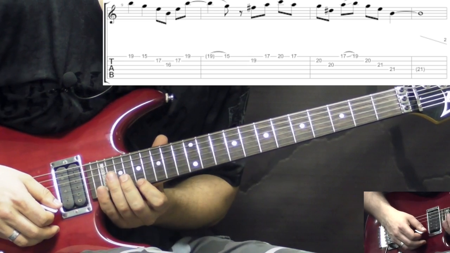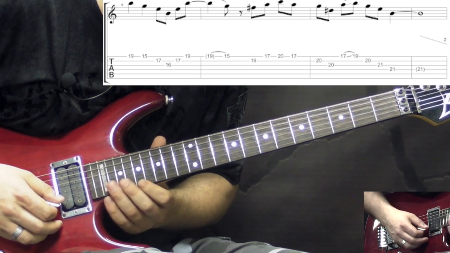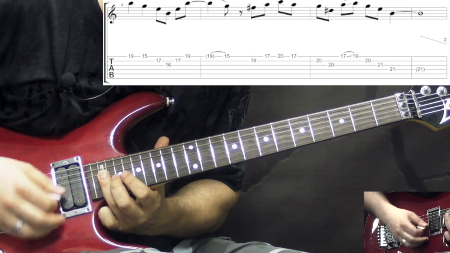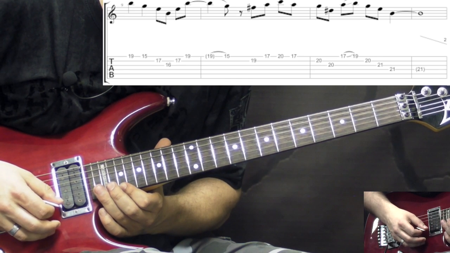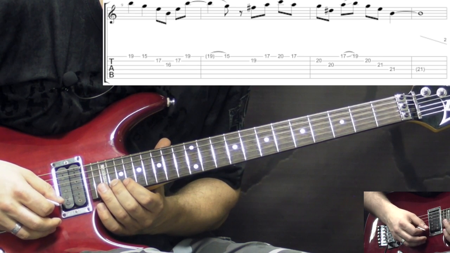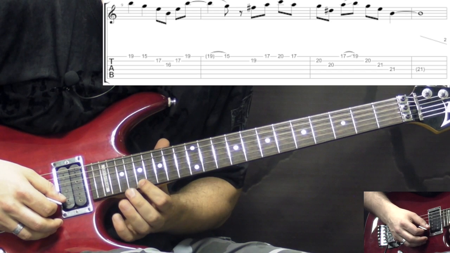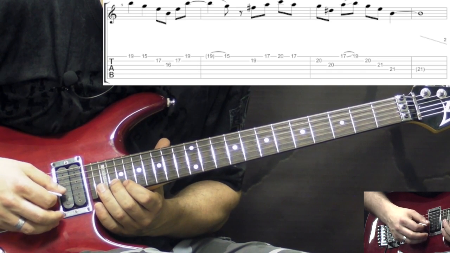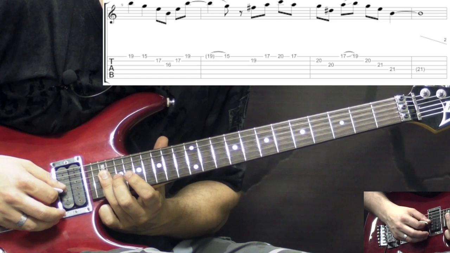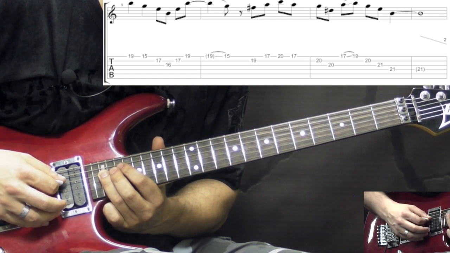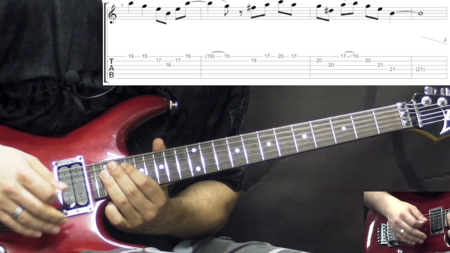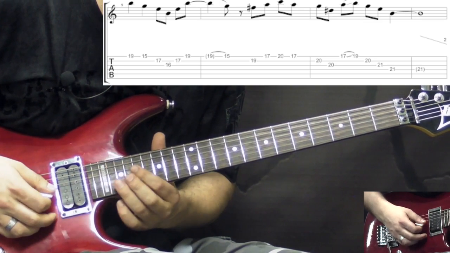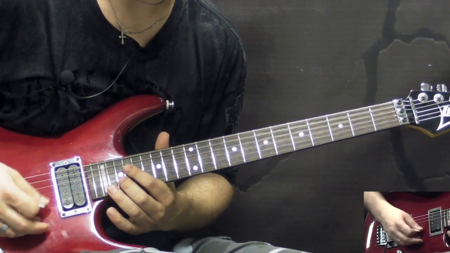After that we have slide from 17 to 19 on the high E string. And then we go down the arpeggio, another one here. So after we slide from 17 to 19 on high E, we play 20 on B, 21 on G, 21 on D. And also have a dive bomb here. So all together slowly would be like this.